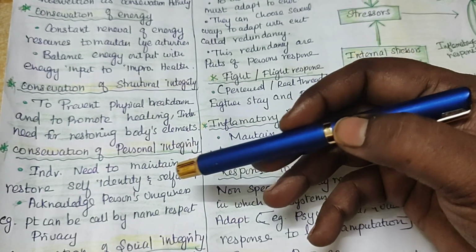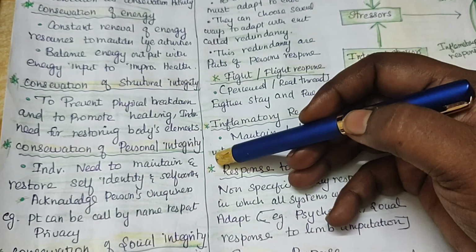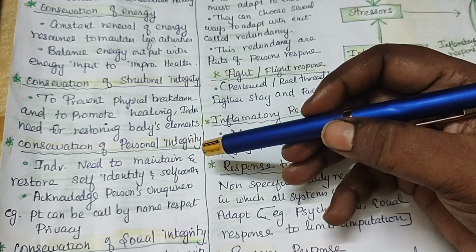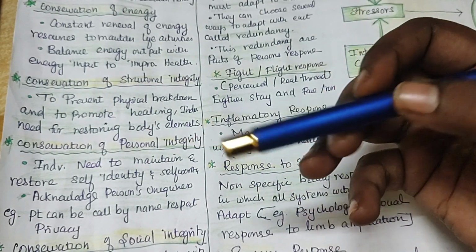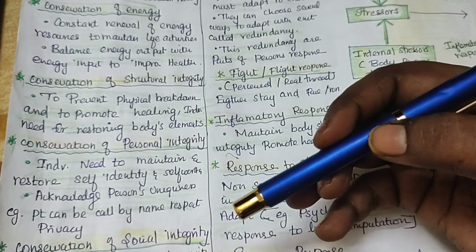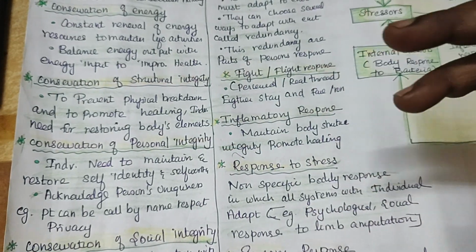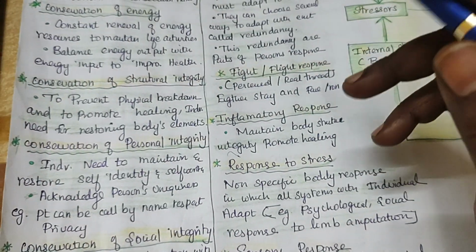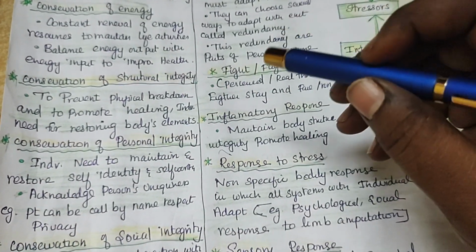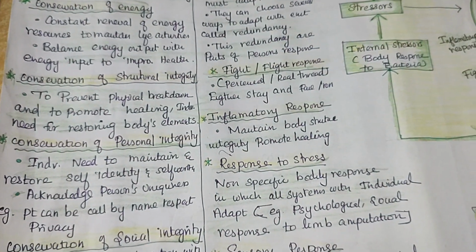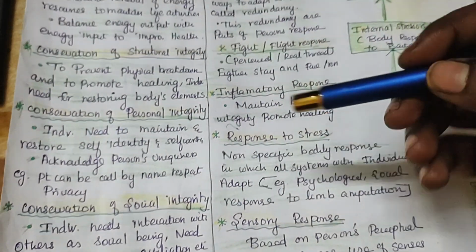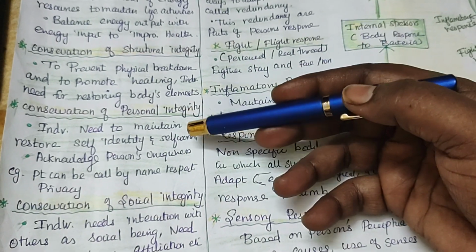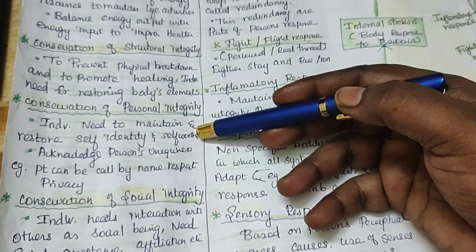She then talks about conservation of personal integrity. Everyone is unique, and every individual needs to maintain and restore their own self-identity. No one is like that person with the specs, or that patient with this color shirt. So she says the patient can be called by name and their privacy respected. That will improve the conservation of the personal integrity of each patient.